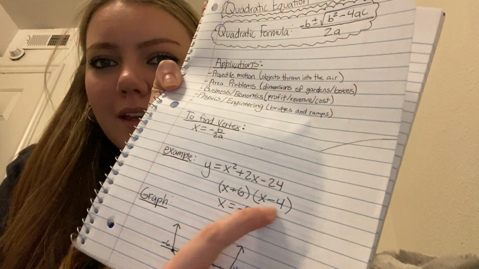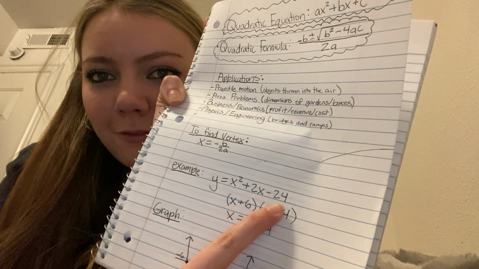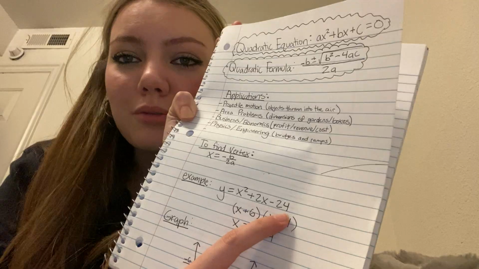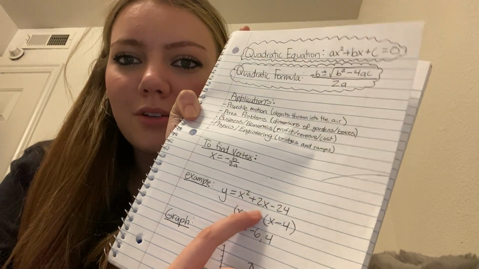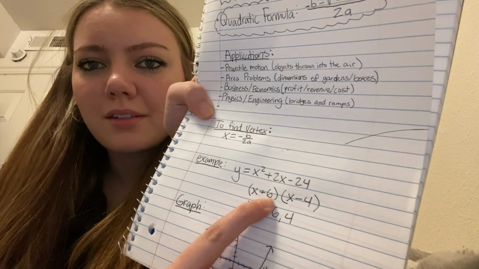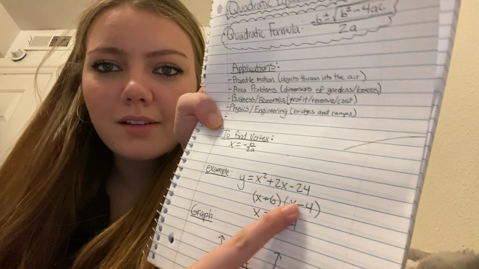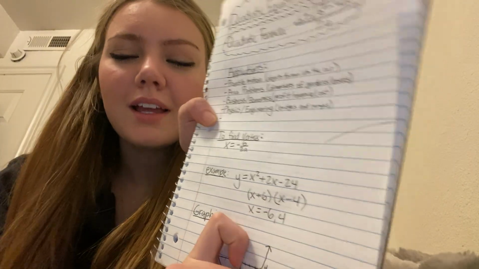If we multiply 6 and negative 4, we'd be able to get the product, and then we'd also be able to get 2. So we would plug that in, x plus 6 and x minus 4, and when we find what it equals, it's x equals negative 6 and x equals 4.